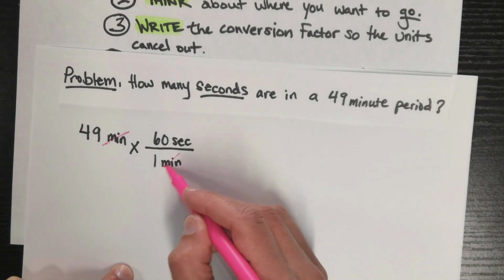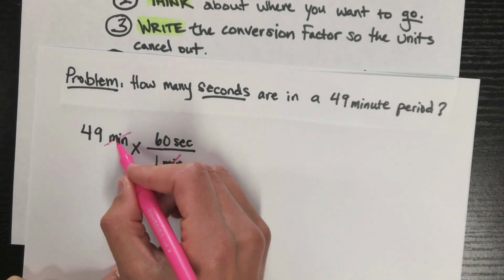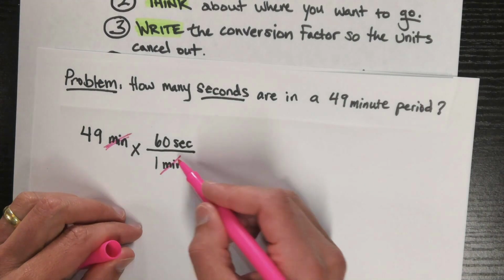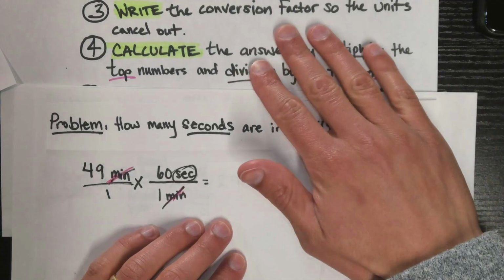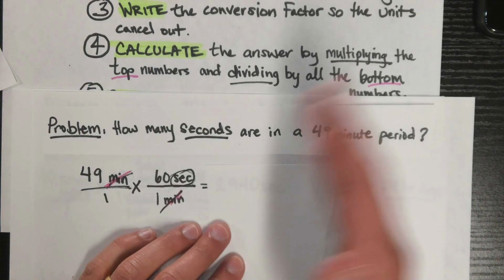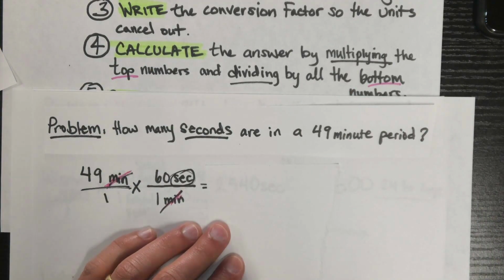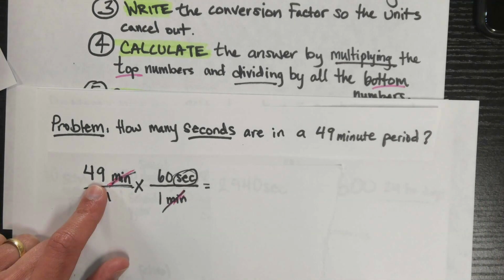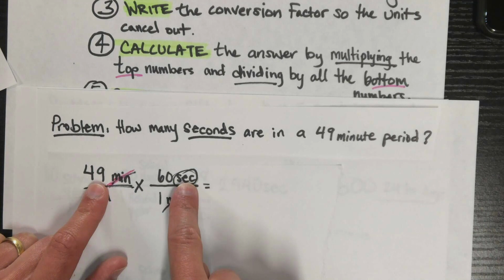So minutes are going to cancel. So I'm going to cross them out with my pen. Seconds doesn't cancel because there's no seconds on the bottom. It's just seconds on top. So now I'm just going to do step 4, where I'm calculating the answer by multiplying those top numbers and dividing by bottom numbers. So the first number here is 49 minutes times 60 seconds.